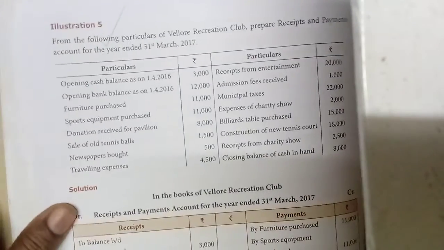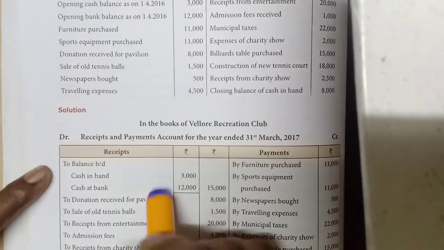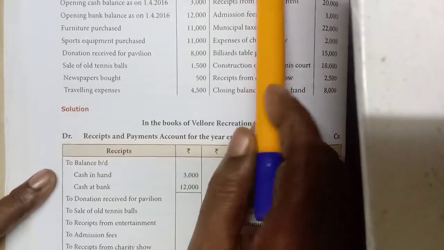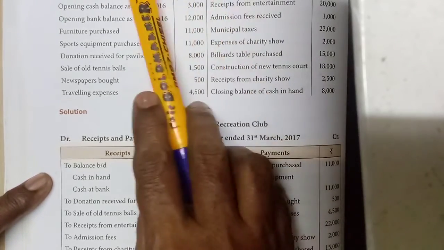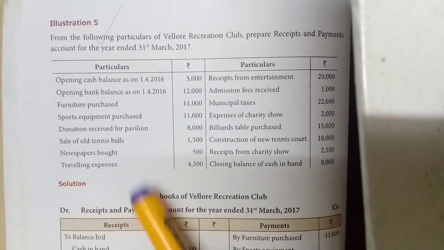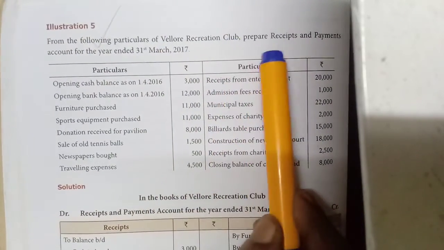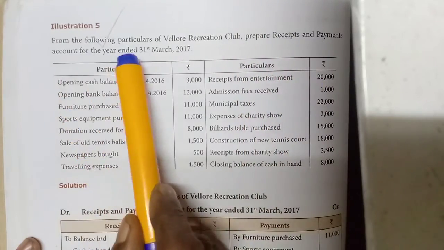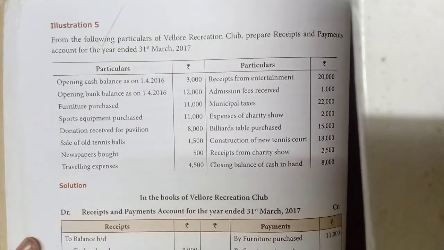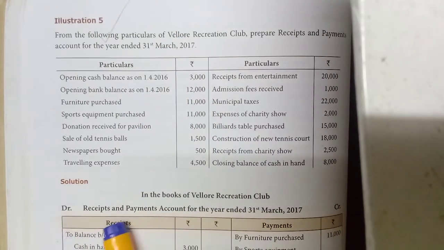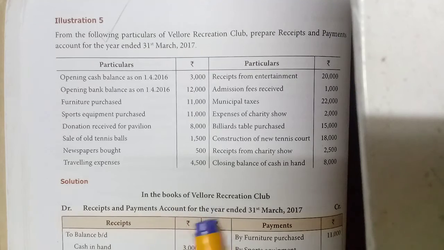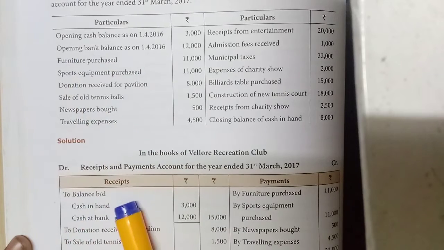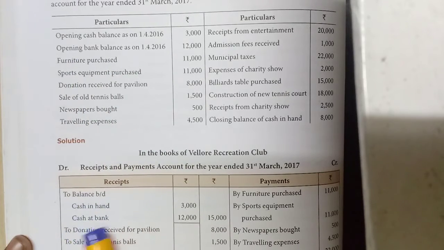Now the fifth illustration. Okay, directly we will come to the solution. Okay, in the books of Vellore Recreation Club, that name only we should write first in the books of. Find out from there, Vellore Recreation Club. The next one, don't write this word prepare. Okay, receipts and payments account for the year ended 31st March 2017. Then you should write debtor, creditor, then receipts, here payments, to amount column, rupees. First one, opening cash balance, opening bank balance. So how should it be written? To balance brought down, cash in hand, cash at bank.